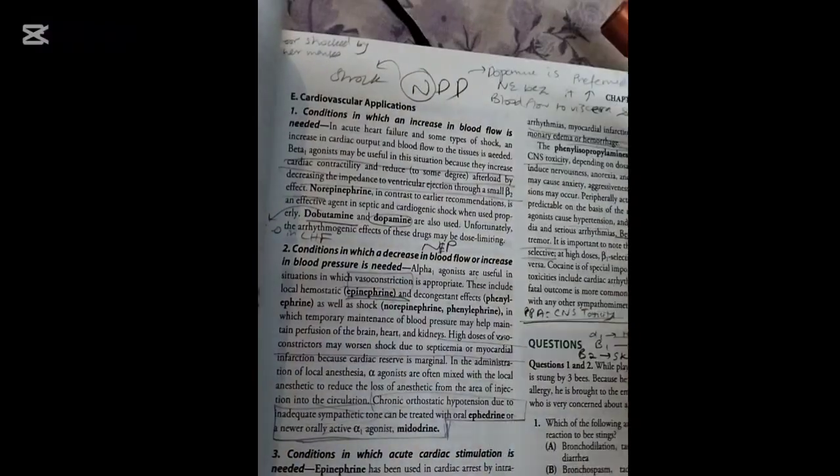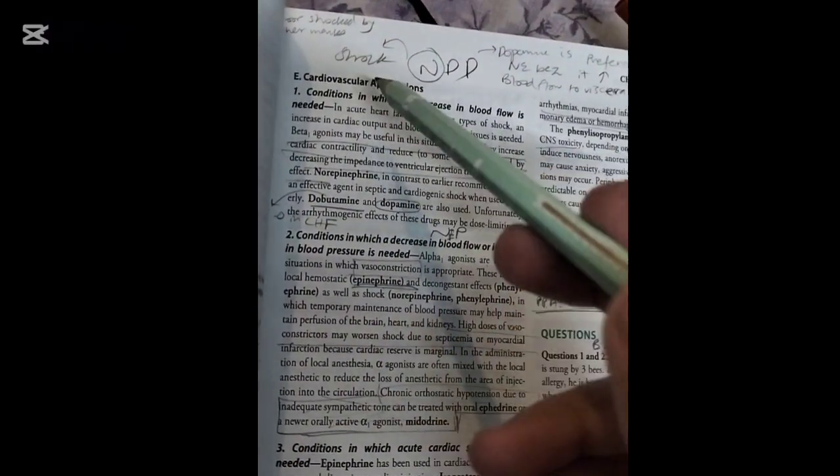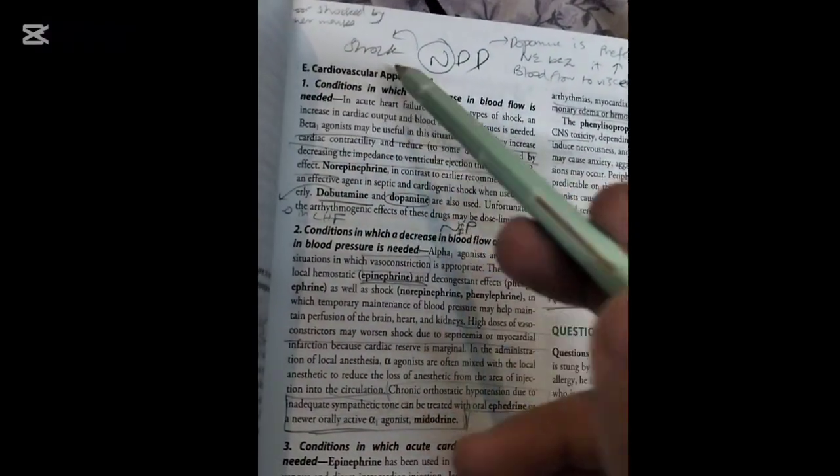But let's talk about the cardiovascular applications. So for this, please remember the mnemonic of NDD. N is norepinephrine, which is used in the conditions of shock. So for example, a girl named Noor, she was shocked by her marks. So norepinephrine is given in shock, and then we have dopamine, then we have dobutamine.